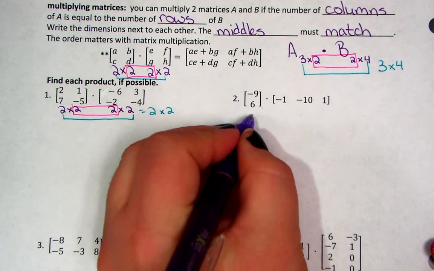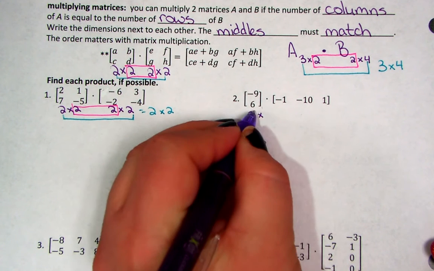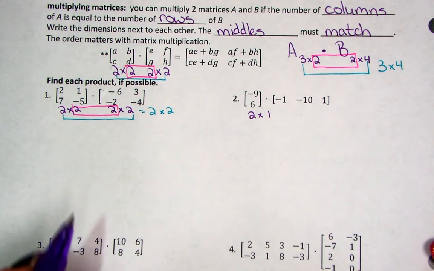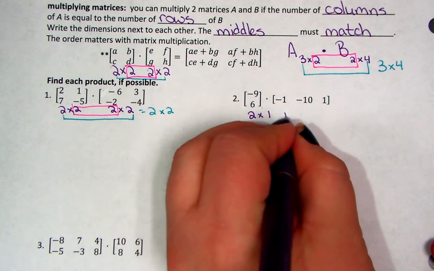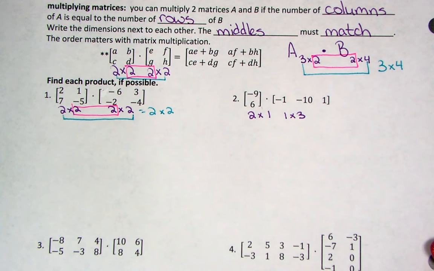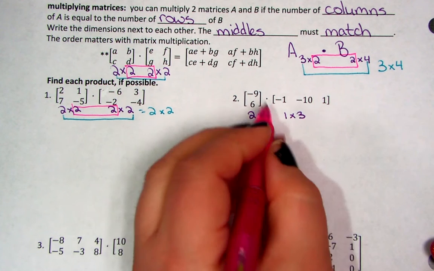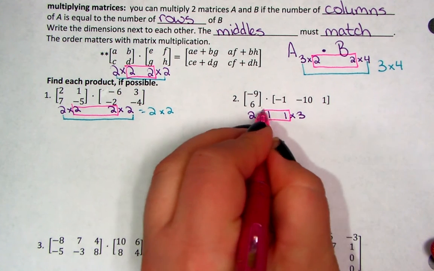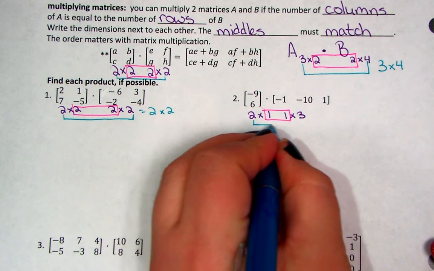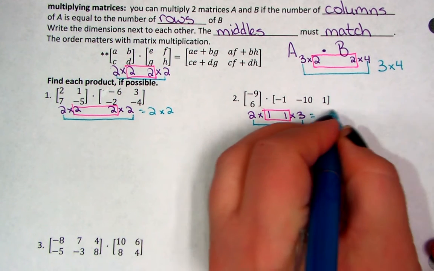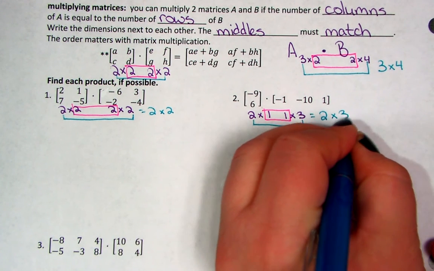This one, 2 rows, 1 column, so it's a 2 by 1 matrix. And the next matrix is 1 row and 3 columns. Since the middle numbers match, I can multiply these two matrices, and the answer matrix will be a 2 by 3 matrix.